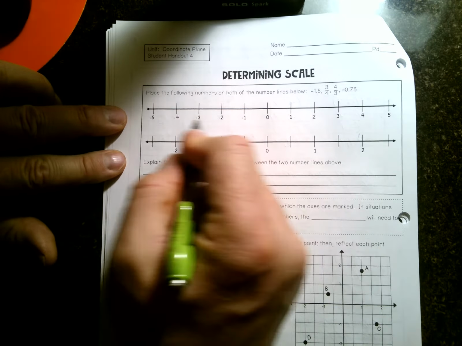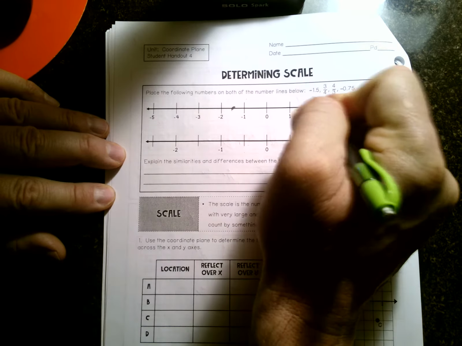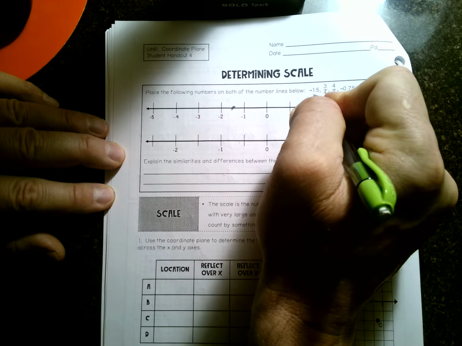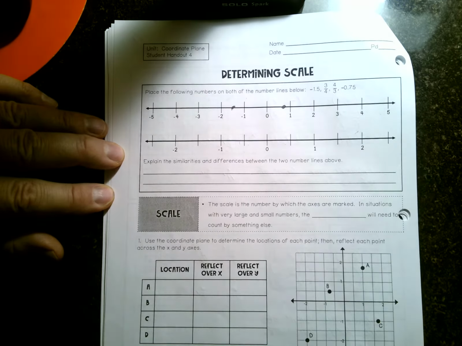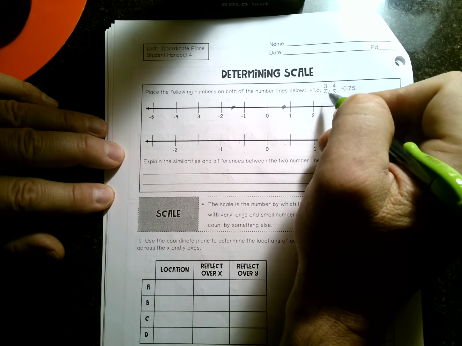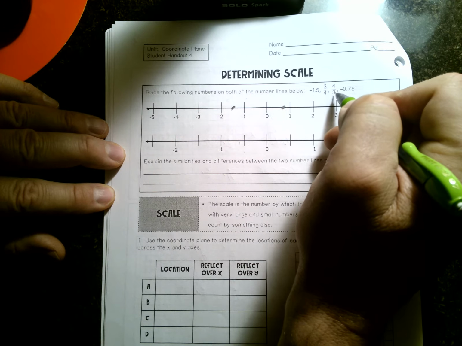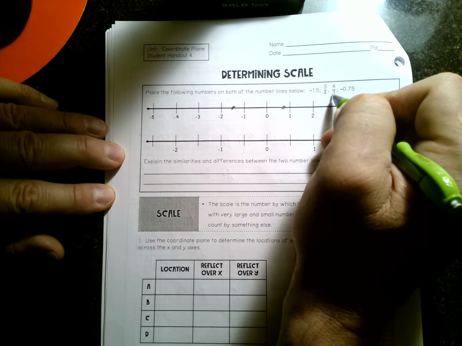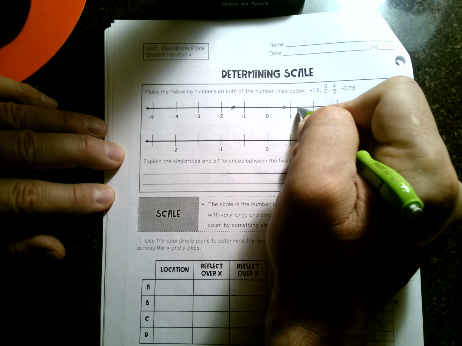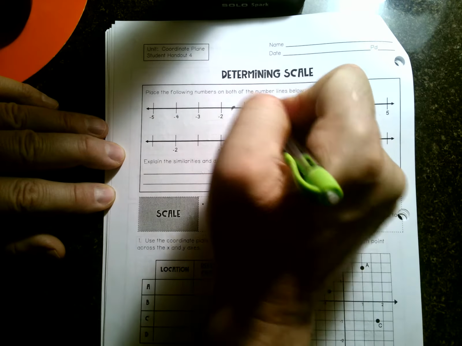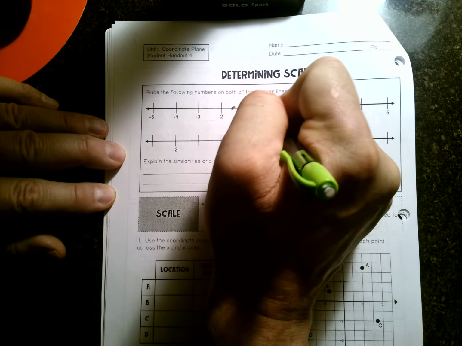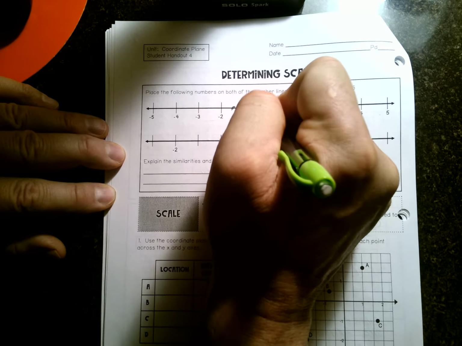Negative 1.5 would be about right there, okay? 3/4 would be about right there. 4/3, well, 4/3 is an interesting one because that's equal to 1 1/3. So 1 1/3 would be about right there. And then negative 75 hundredths would be about right there. So right there would be negative 0.5.